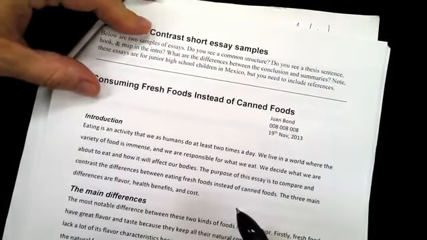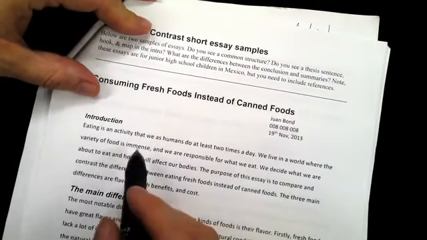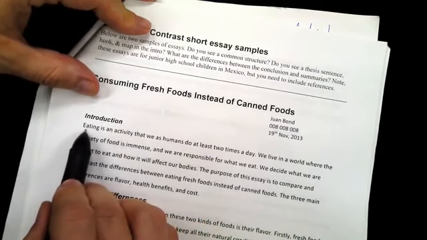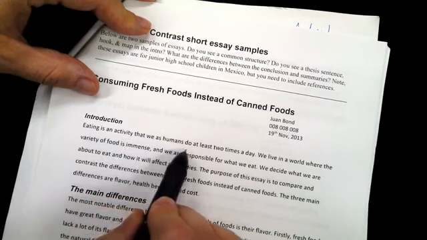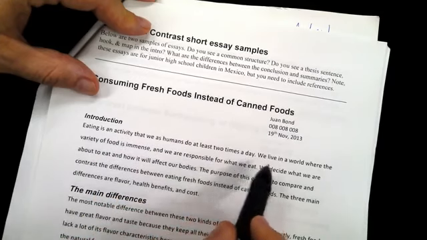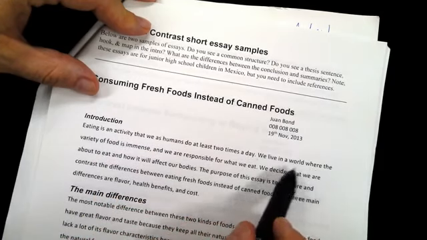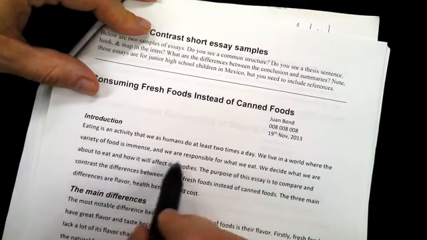The introduction is important. In the introduction, it has an introductory sentence: eating is an activity we humans do at least 2 times a day. And so there is another introduction sentence.